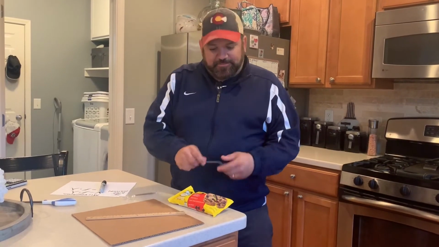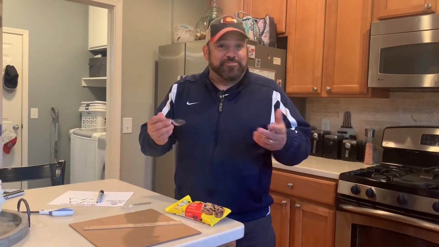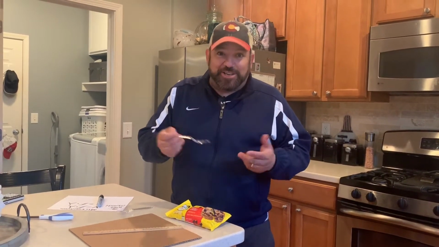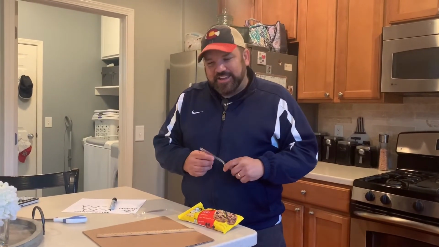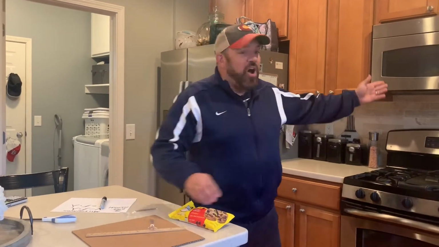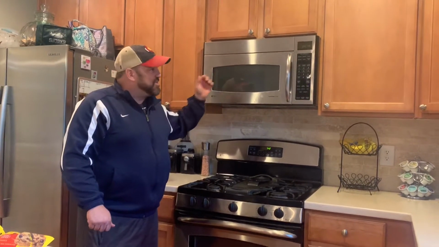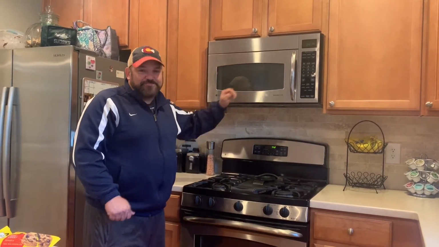You're going to need a spoon of some sort, because when you're all done, you're going to eat the chocolate chips, of course, but you also need it to find the gooey parts. We'll get to that in just a minute. And finally, if you look up here, you're going to need a microwave, all right? And so that's the other thing we're going to be using today.